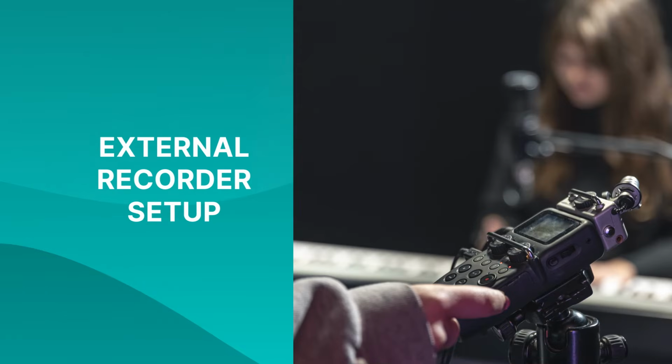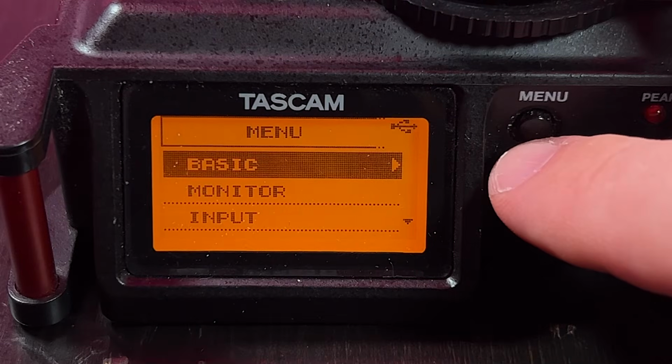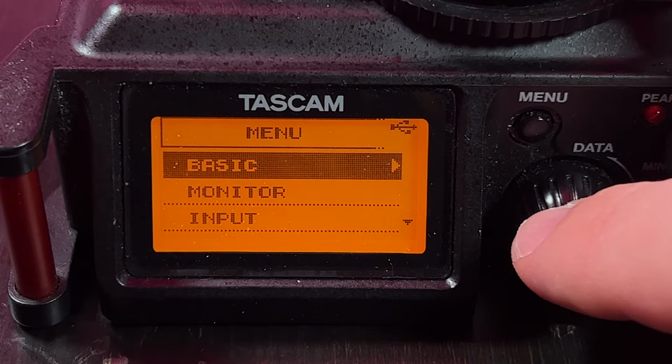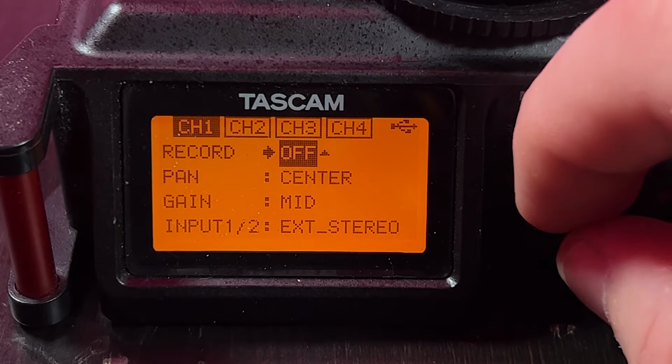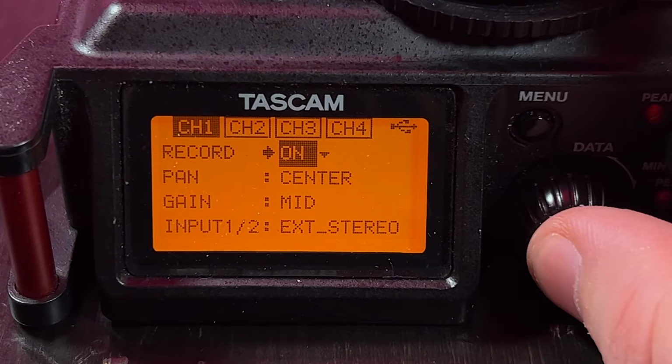Our first set of settings will affect our microphone source. Click on the menu button and use the scroll knob to navigate. Click on Basic and under Channel 1, click Record. This will target our channel for recording.